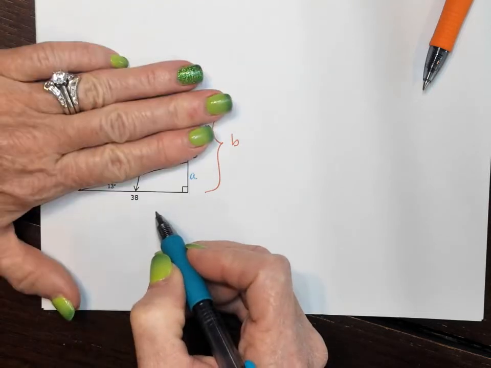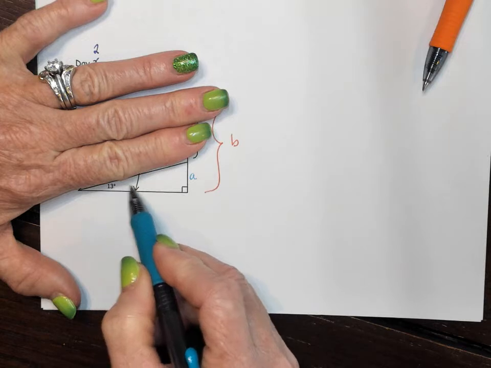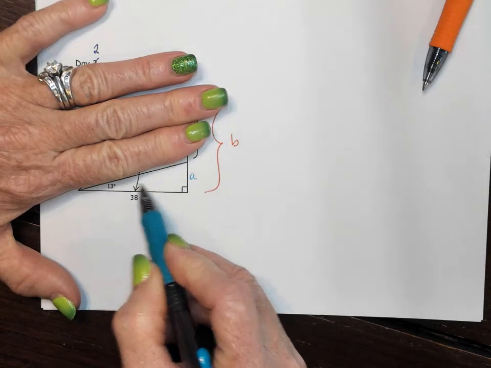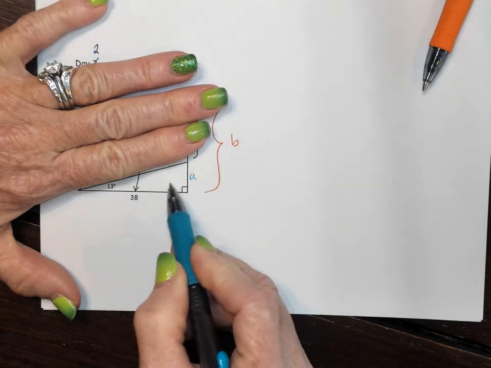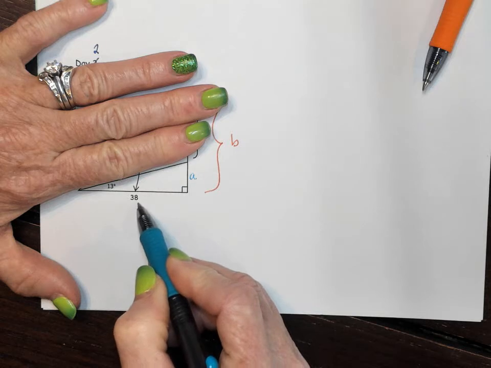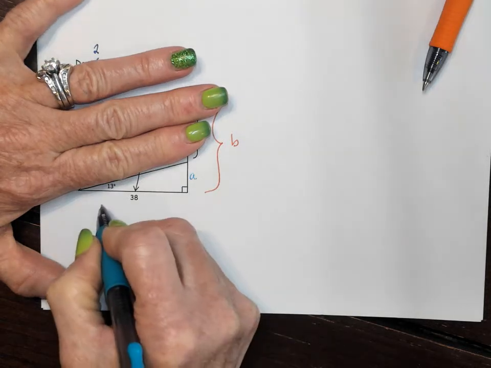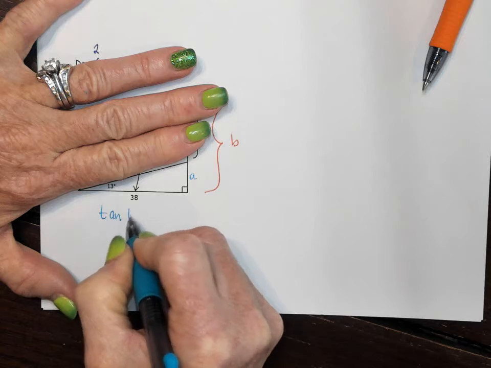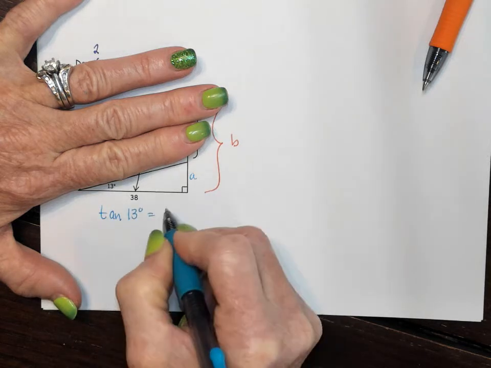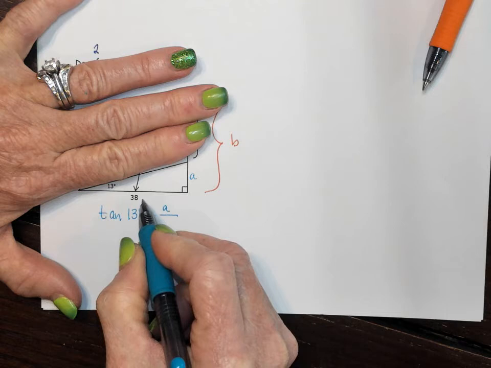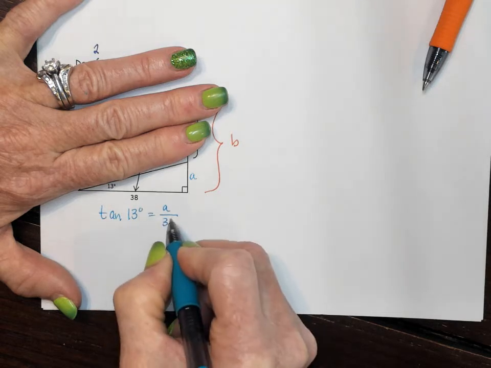So if we use the small right triangle, from the 13 degrees, the opposite is A over the adjacent side 38. That's a tangent. So the tangent of 13 degrees is the opposite side A over the adjacent side 38.